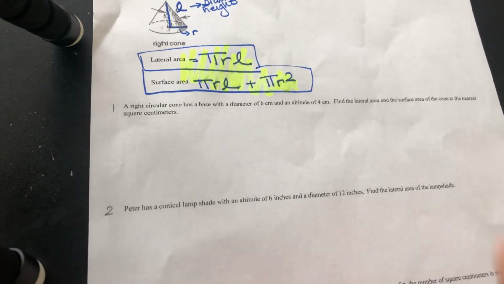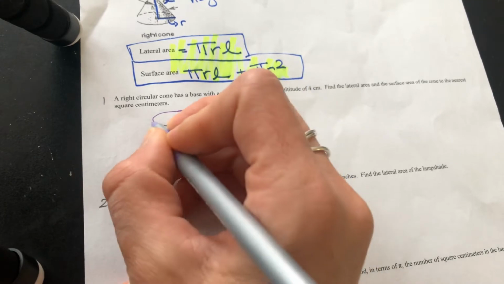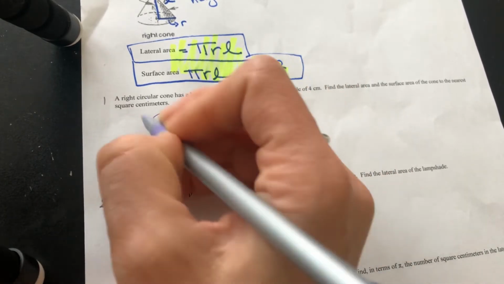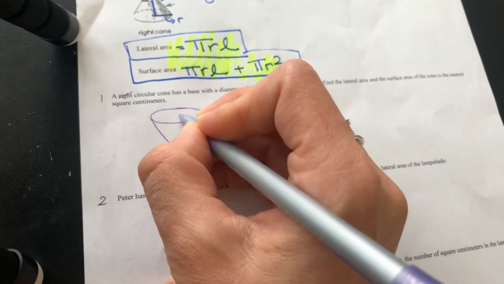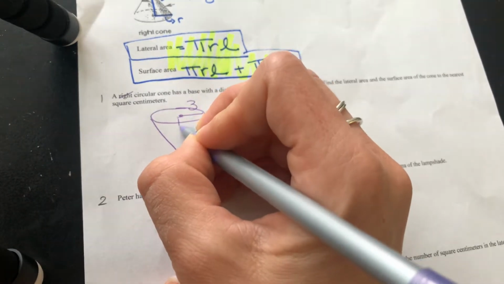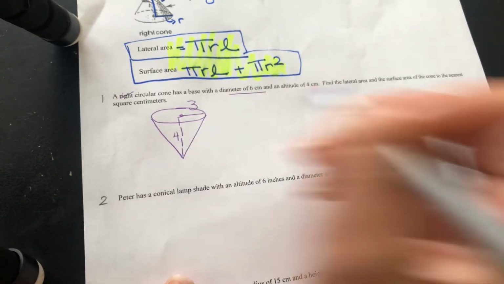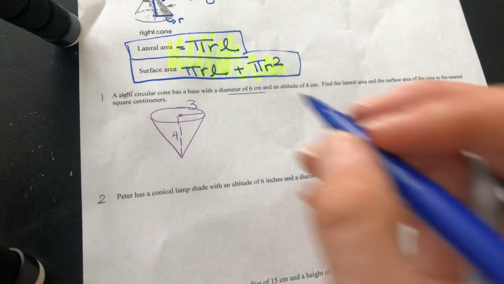All right, so first problem, really basic, so you understand it. It says a right circular cone. If that throws you off, ignore the word right. It has a diameter of 6, so right away I'm going to put my 3. And altitude, please put your altitude here of 4. Find the lateral area and the surface area to the nearest square centimeter.